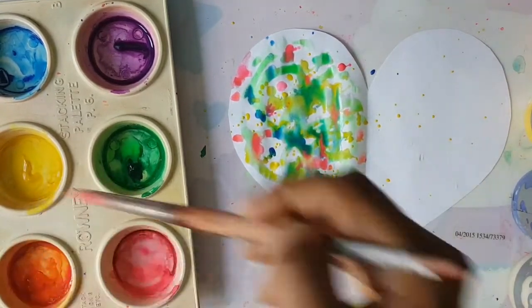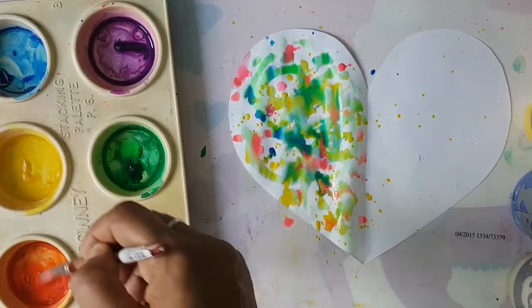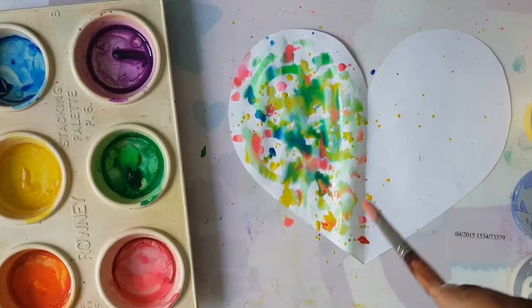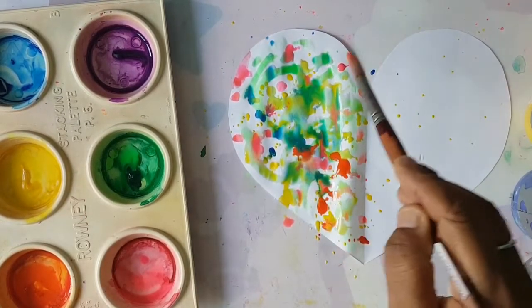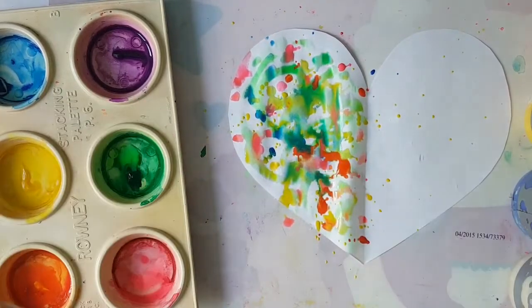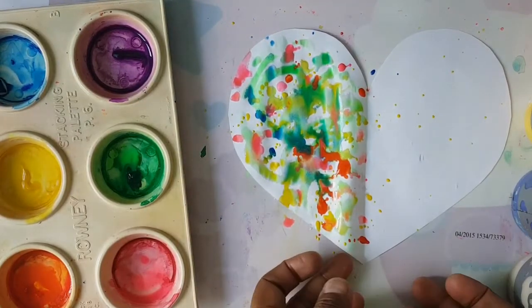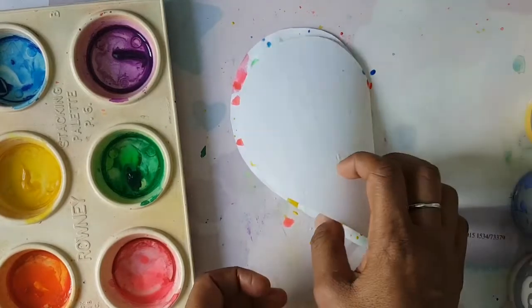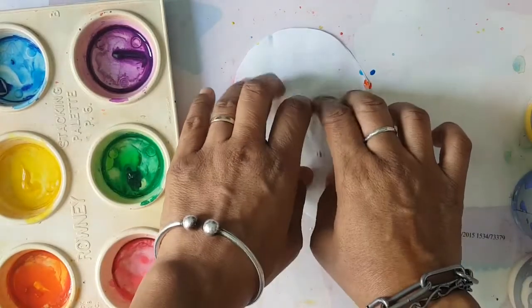Maybe add some orange as well. And then we're going to close the heart and see what patterns we're going to make.